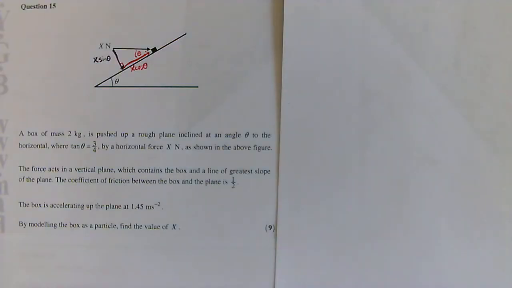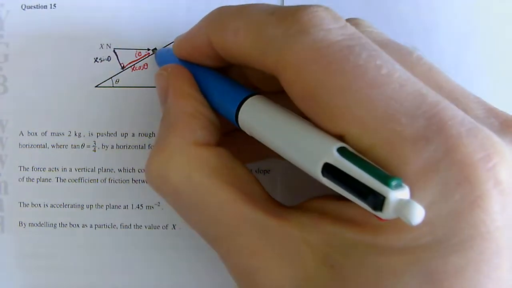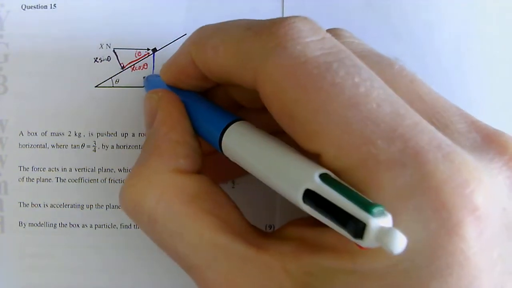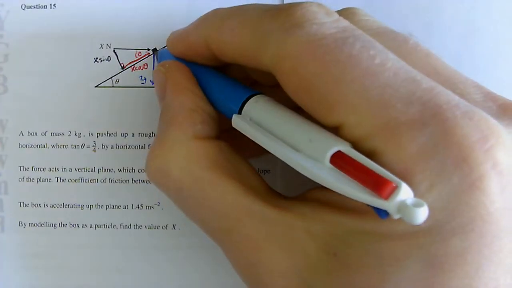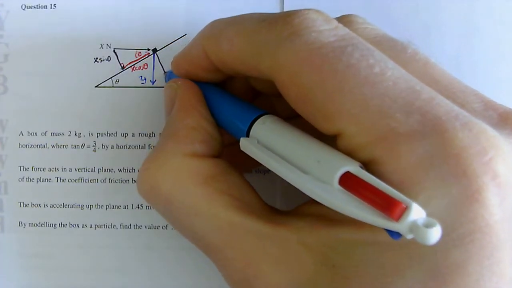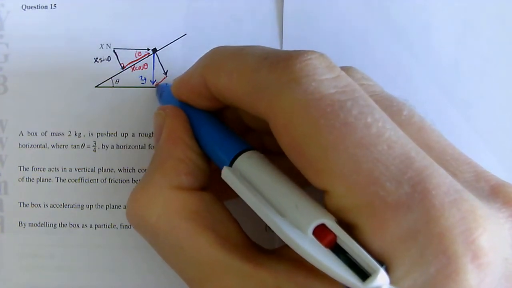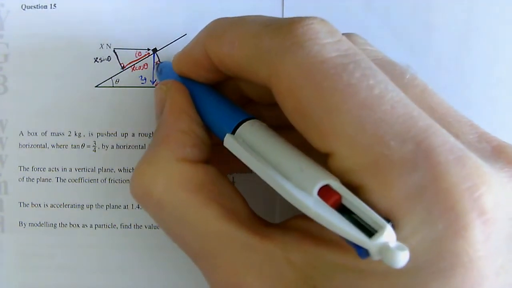Okay, we're now going to do the same thing to the weight. So there's a mass of 2, so there's a weight downwards of 2g. And again, I'm going to resolve that into perpendicular to the plane and parallel to the plane. And again, there's my angle theta.